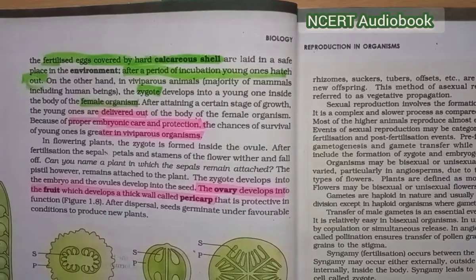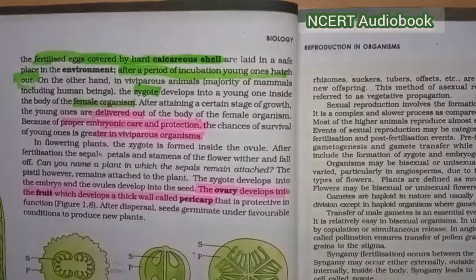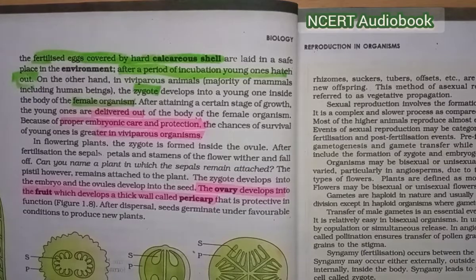Here the first lesson, reproduction in organisms, is completed.